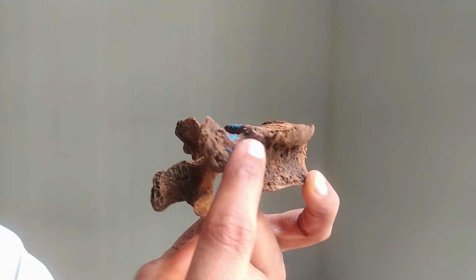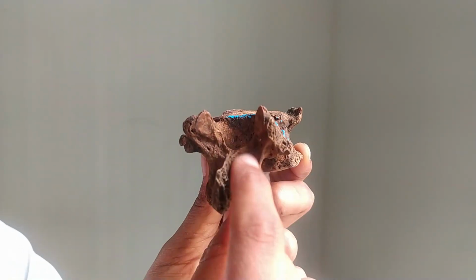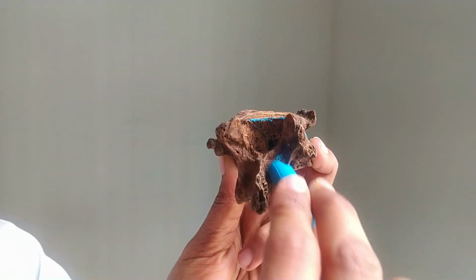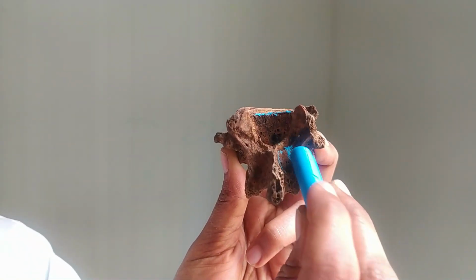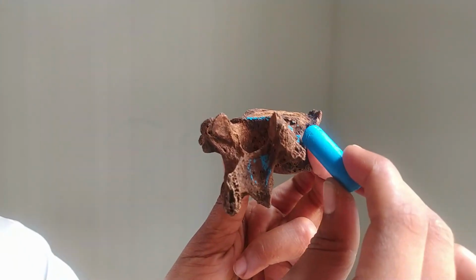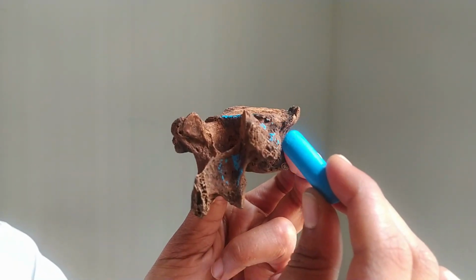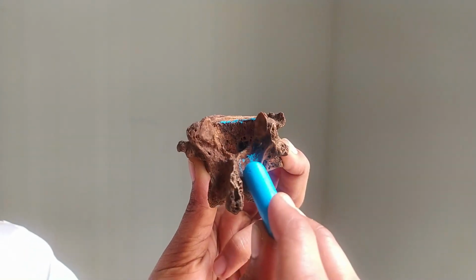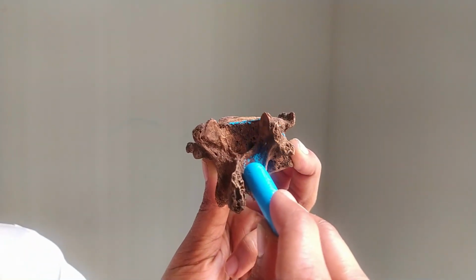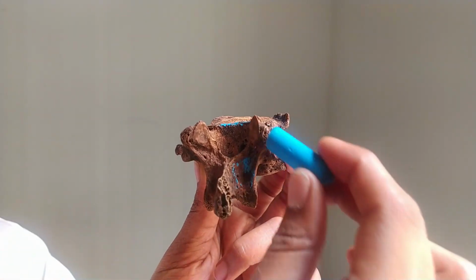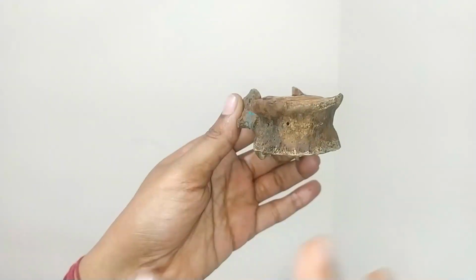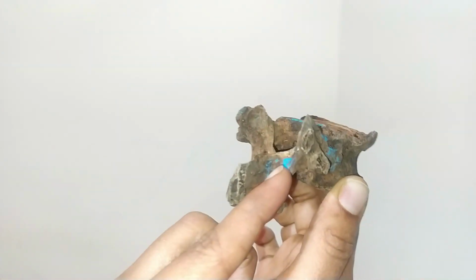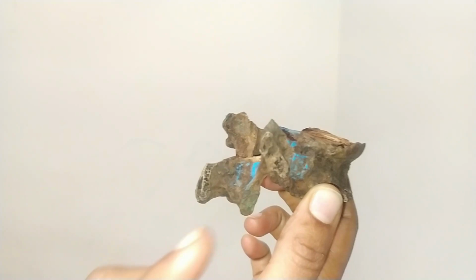So this is the pedicle, and here we can make out a flat smooth surface, which is referred to as the lamina. What I am showing now is the lamina, and this is the pedicle. The pedicle is an arm extending from the body to hold the vertebral arch, and this flat surface we call the lamina.